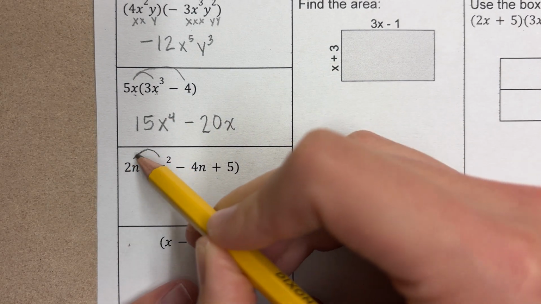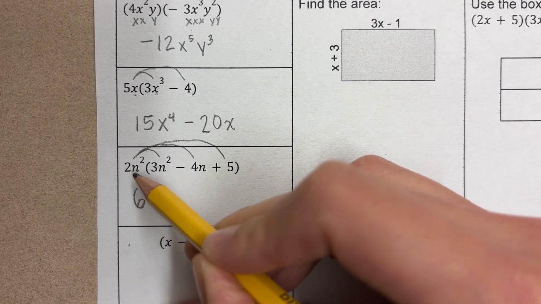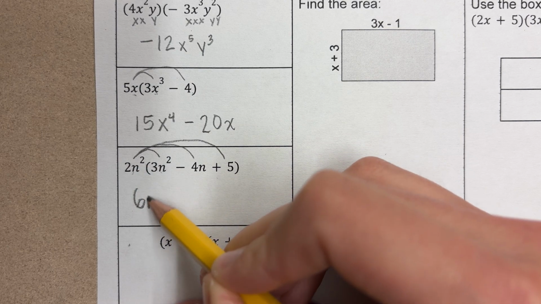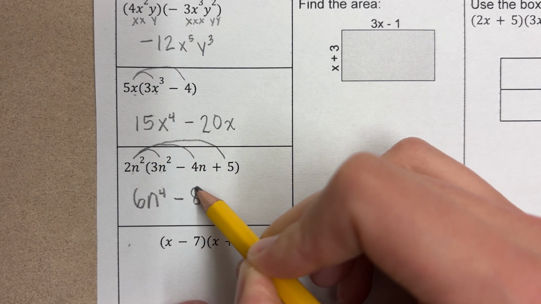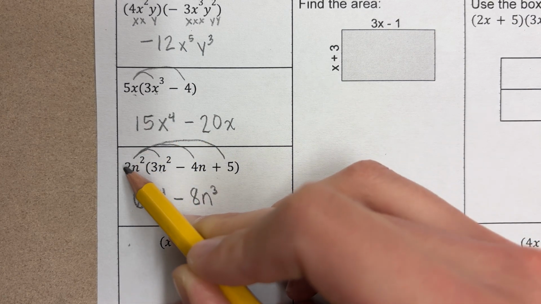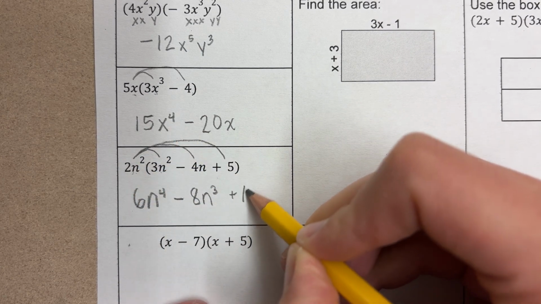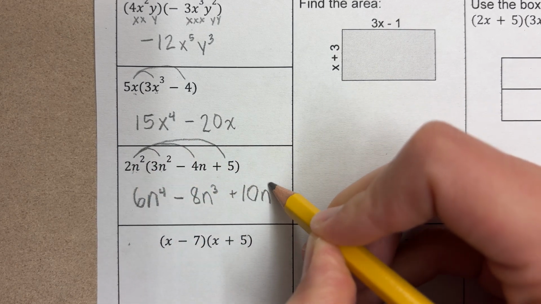I'm going to do the same thing again, just now it's 3 times. Okay, so 2 times 3, 6. N times n times n times n, that's a total of 4 n's. 2 times negative 4, that's negative 8. N times n times n, that's a total of 3 n's. 2 times 5, that's 10. And then this is n times n, and no additional n's are being multiplied, but we still have those 2.